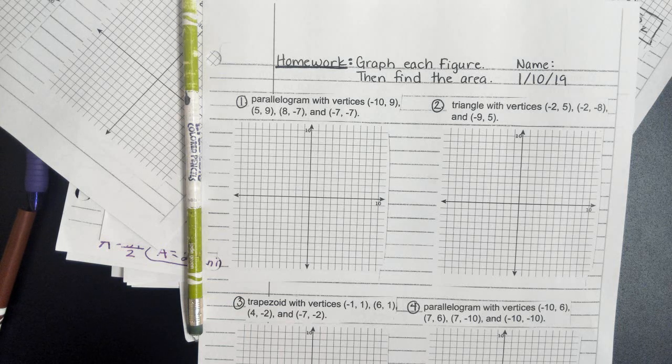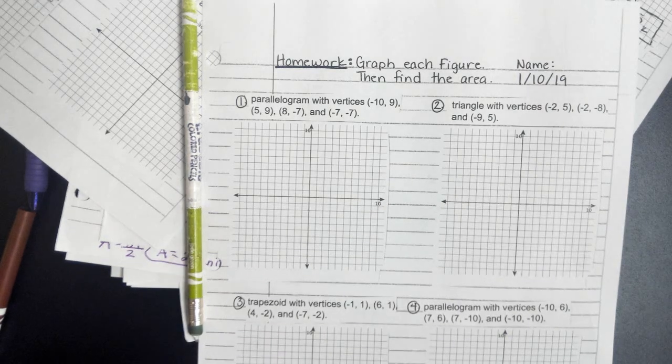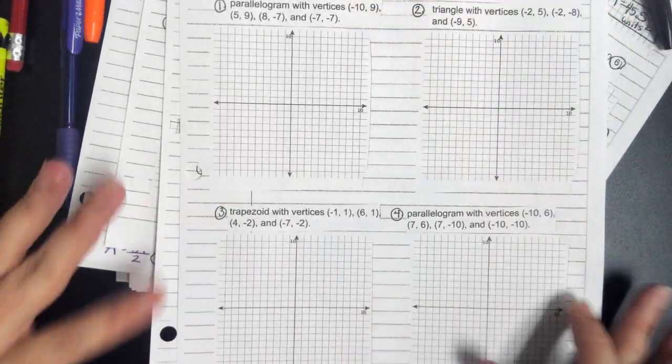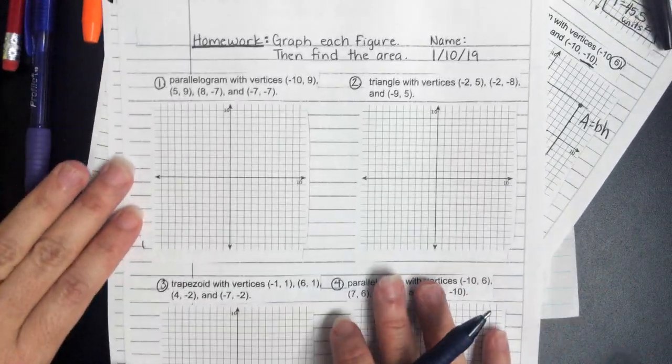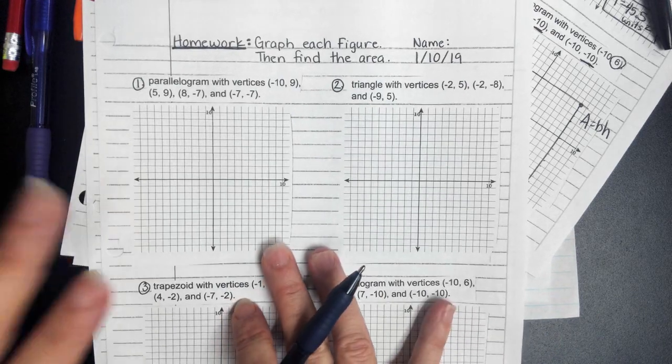Okay, today is January the 11th, and I know it's weird. It's a Friday that we're going to do a lesson. We didn't have a test today, so we're going to keep going on with teaching. This isn't really that hard. It's kind of like putting two topics together. We're going to learn to graph a shape.